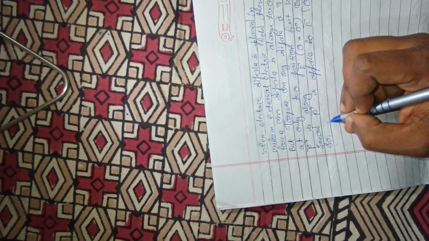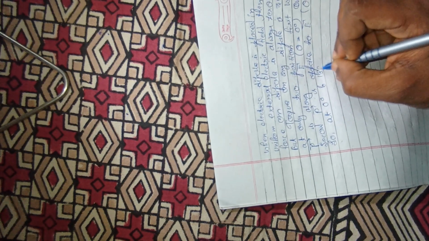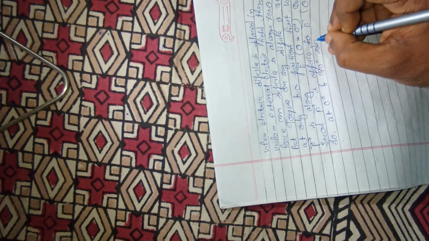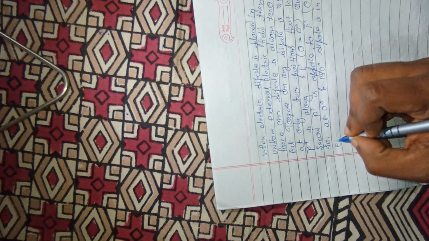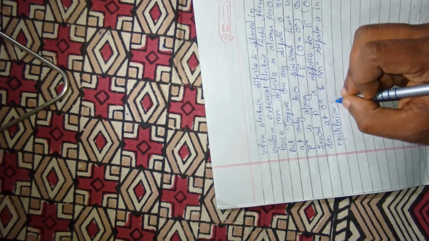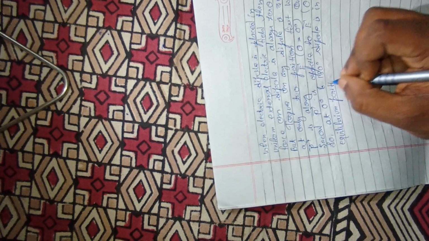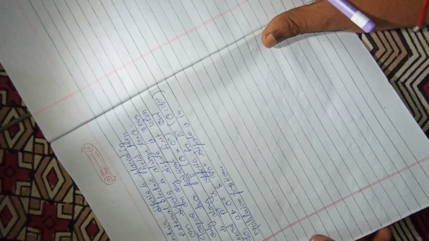So overall we can say that at 0 degree and 180 degree, the dipole is in equilibrium position. We have written this. Now we will discuss both cases.